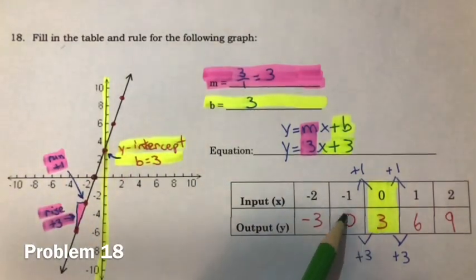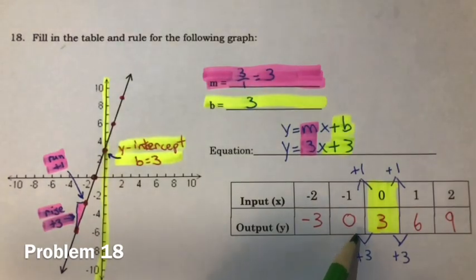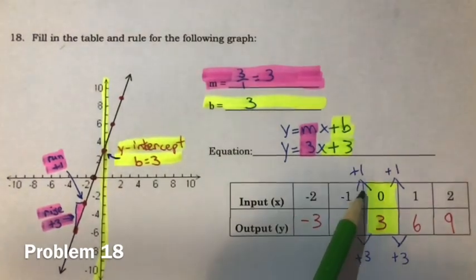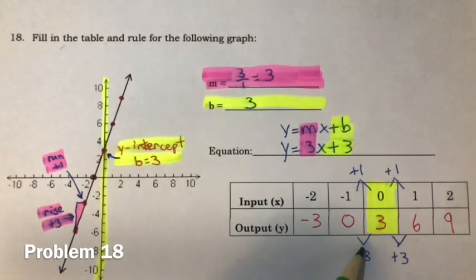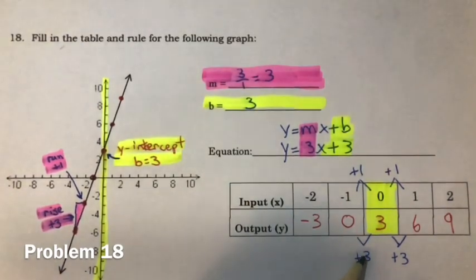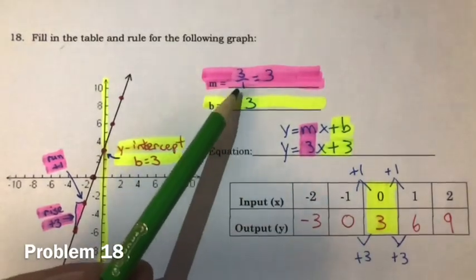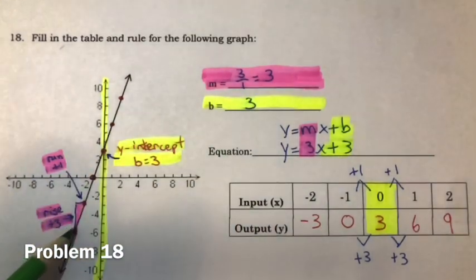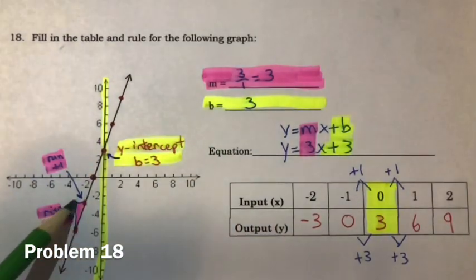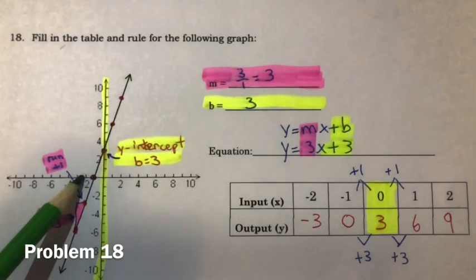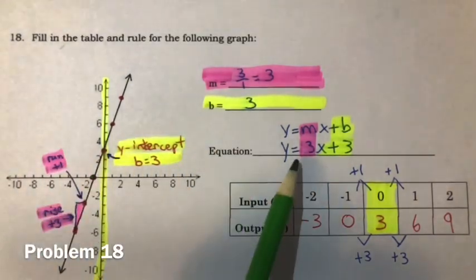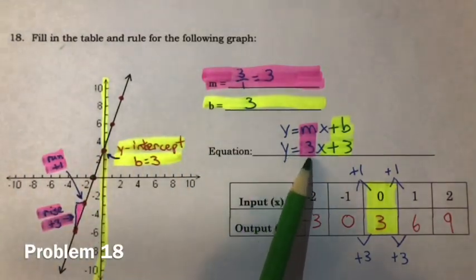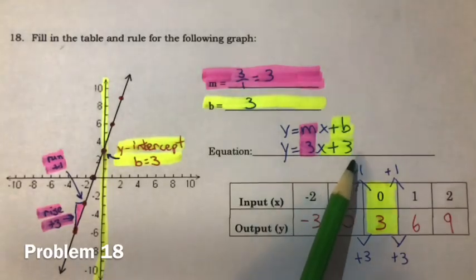So you can see that the output is increasing by 3 for every 1 on the input. So rise over run, the y's over the x's, so delta y over delta x is 3 over 1. So the slope, or rate of change, is 3. And you can see it here on the graph, rise 3, run 1. So our equation is y equals 3x plus 3.